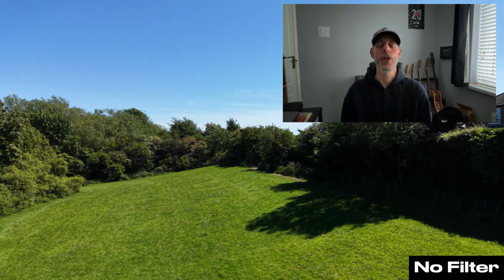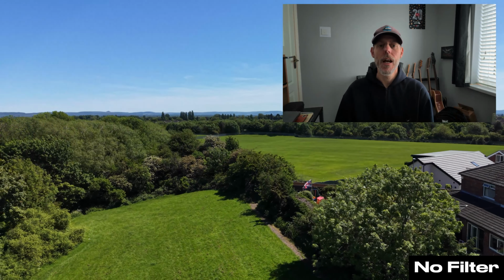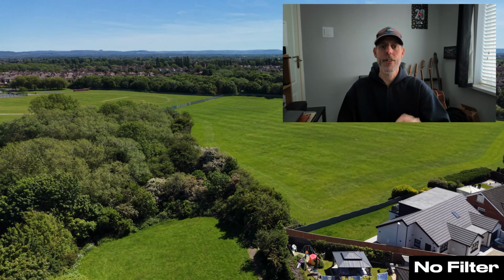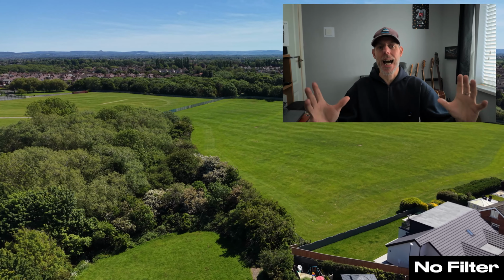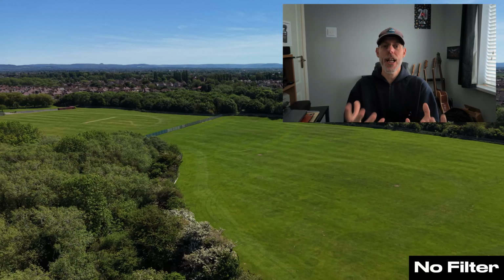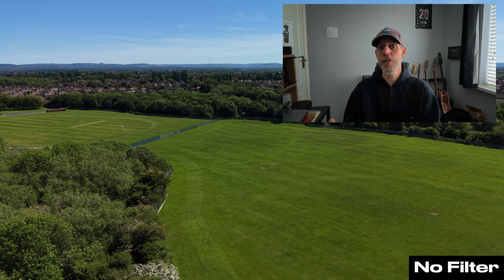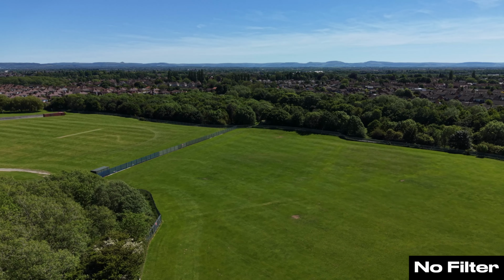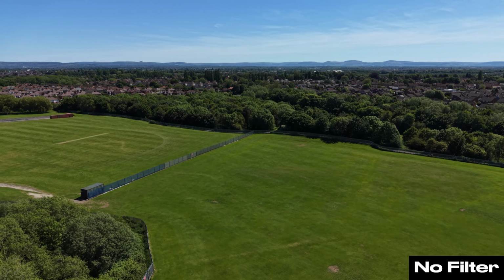As I take the drone off and fly around this area where I live, I wanted to find somewhere that's got different textures and different elements such as grass, trees, buildings, schools, sky and the likes, and different lights, to see exactly how each filter changes that and how it looks going forward. So let me just get off the screen now and we'll fly around here in this field area.